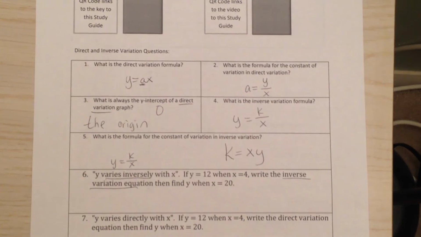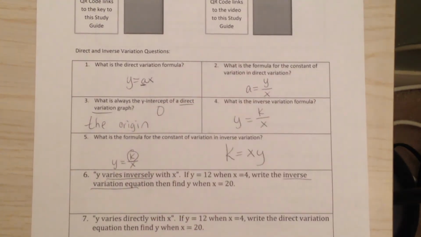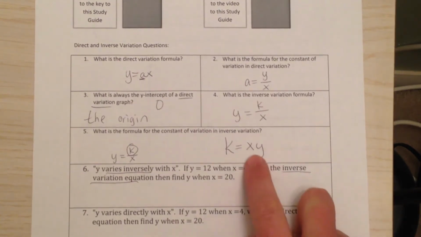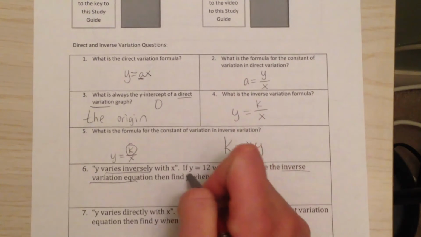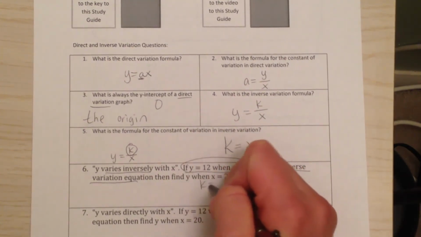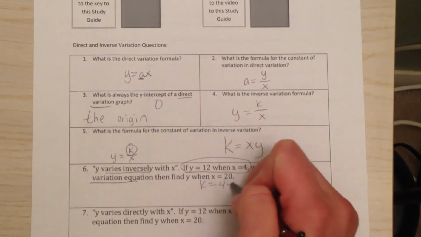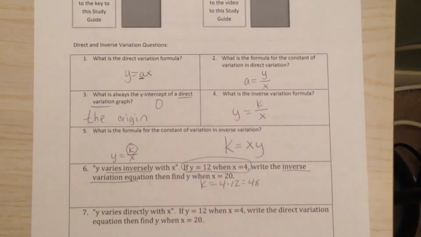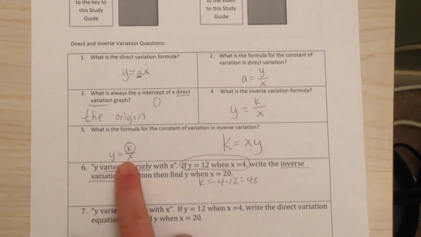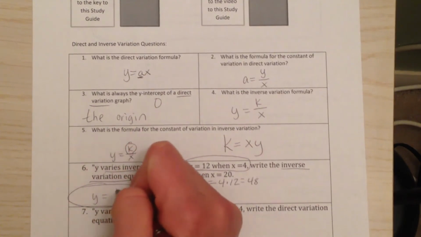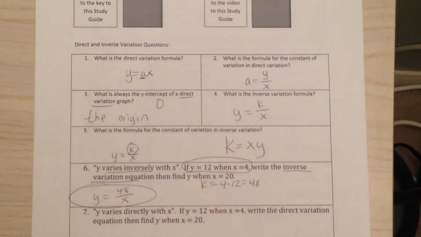We're going to first try to find a k to plug in here so that we have an equation. So our k formula, going back to right above that, k equals xy. We need to plug in that x and y that they gave us right here into that formula. So our k is equal to 4 times 12, which is 48. Take that k value, plug it into your base form, and you've got your equation, y equals 48 over x.